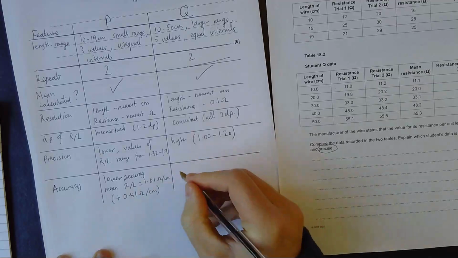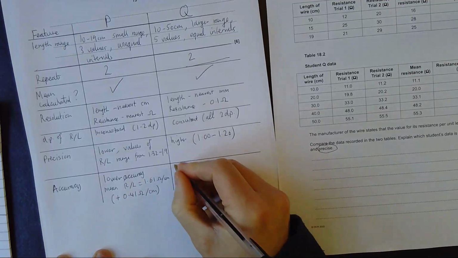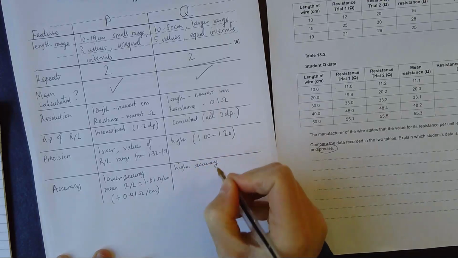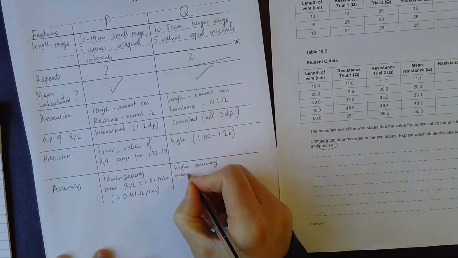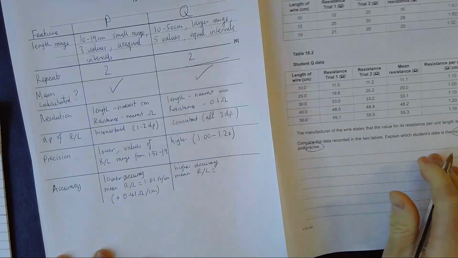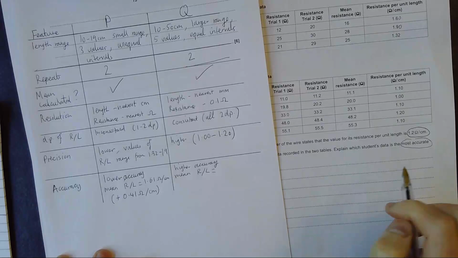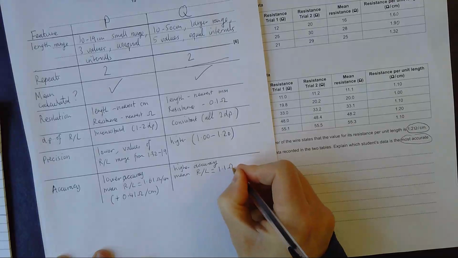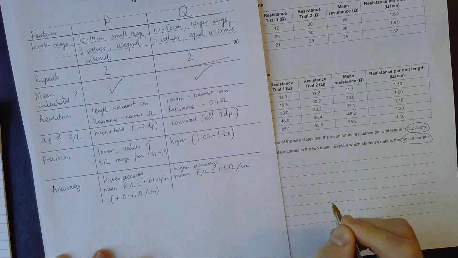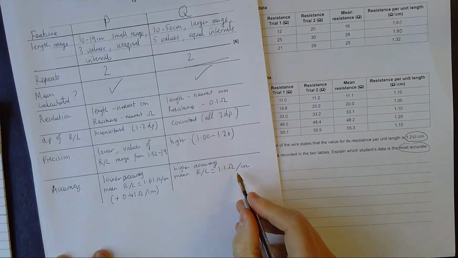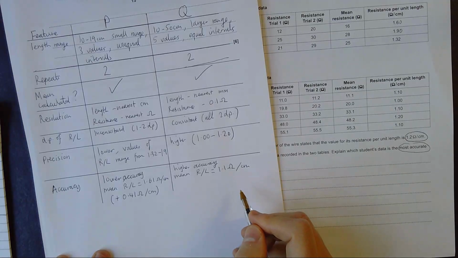And then the accuracy of Q again is better, so higher accuracy. The mean resistance per length for their experiment was, when you add those 5 together and divide by 5, you get 1.1 ohms per centimetre, which is only 0.1 of an ohm per centimetre difference.